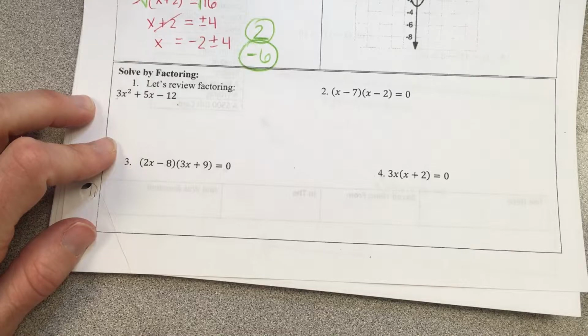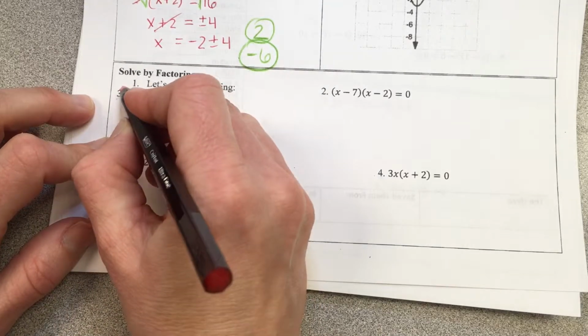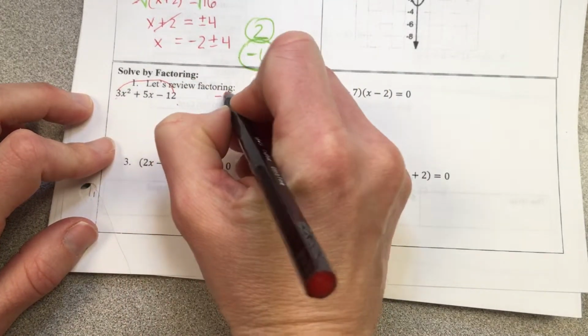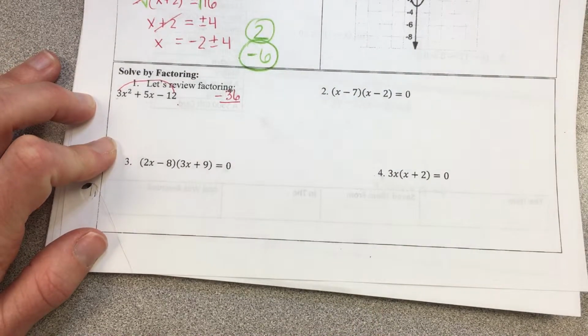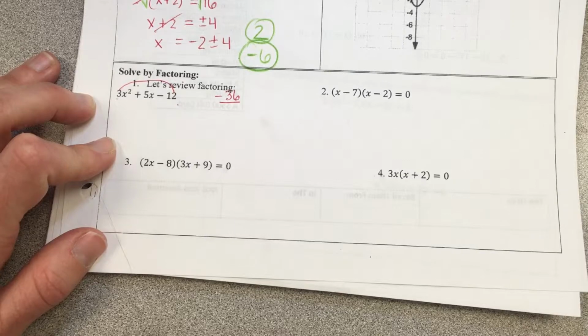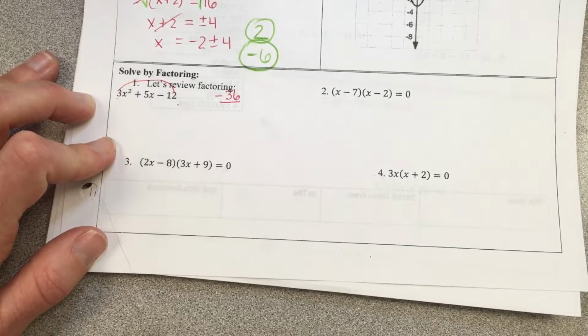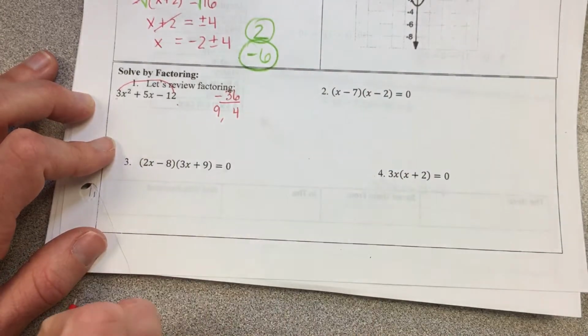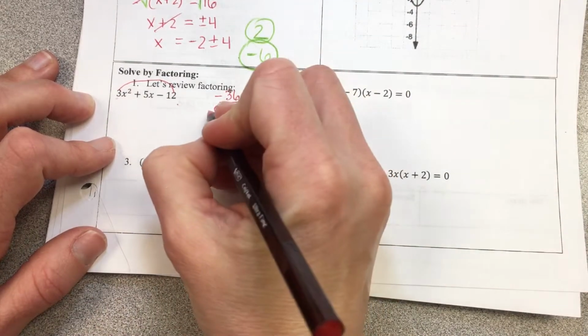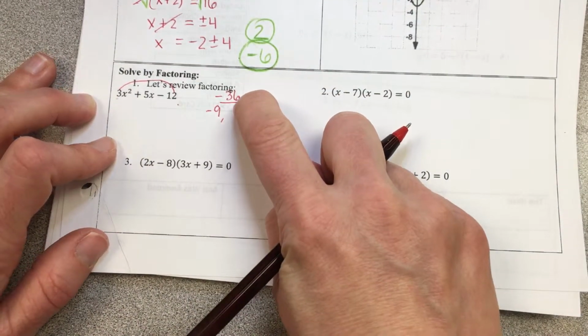Anybody remember what you do next? All right, rainbow. 3 times negative 12. So that gives me negative 36. Things that multiply to give me negative 36. 9 and 4, but one of them has to be negative to give you negative 36.